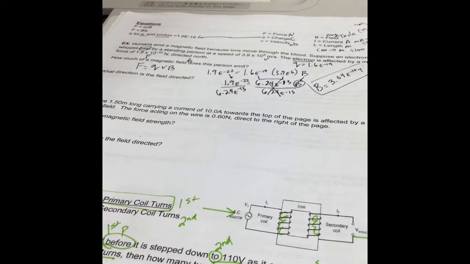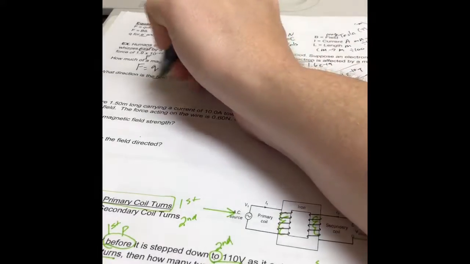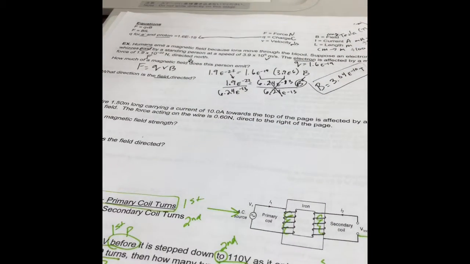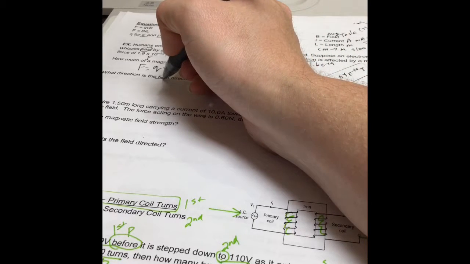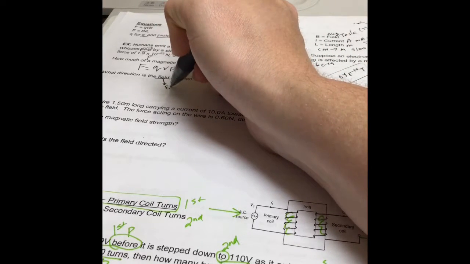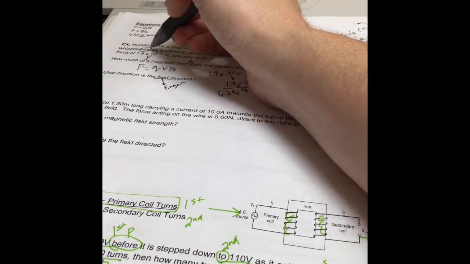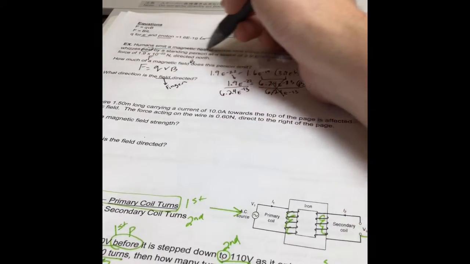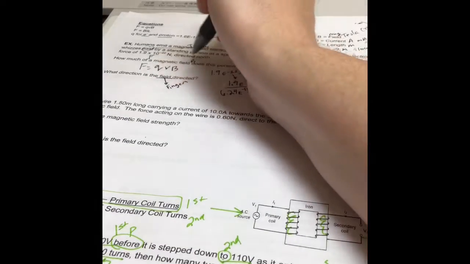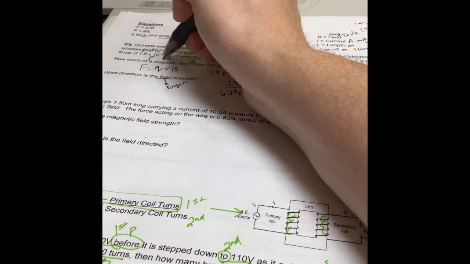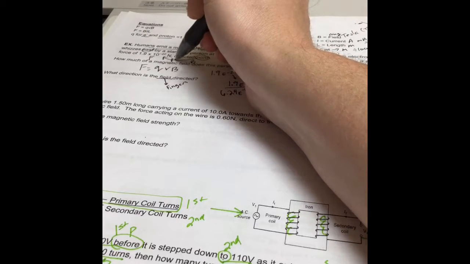To determine the direction of my magnetic field, I need to use my right-hand rule. So for my right-hand rule, I'm going to be solving for the field, which is my fingers. And they told me the direction east, which referred to the velocity. So that's going to be my thumb. And they also told me this direction north, which was referring to the force, which is indicated by my palm.